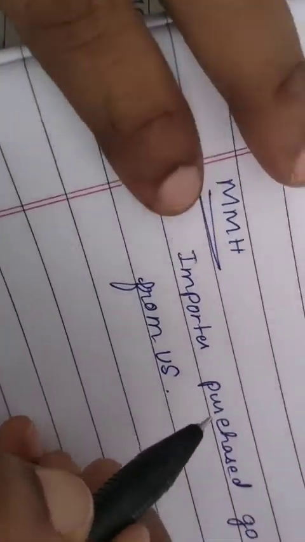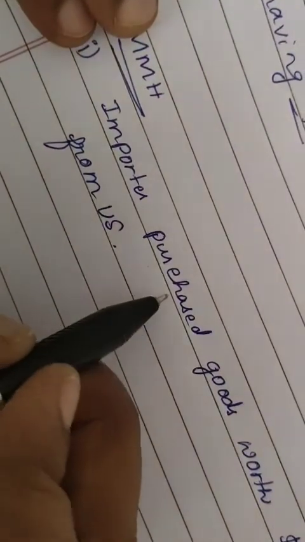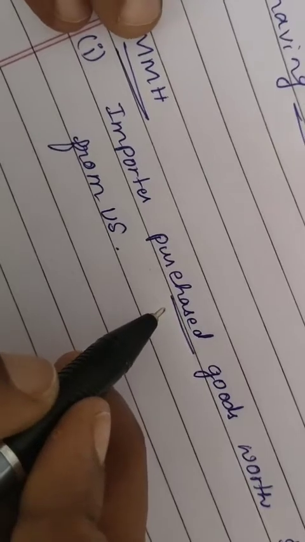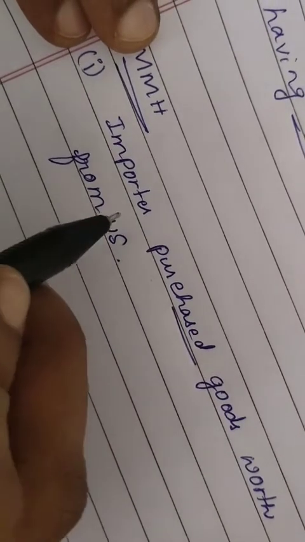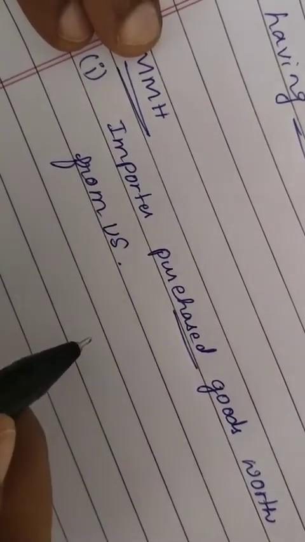So here it is clear that purchasing is a liability. There is a liability to pay.